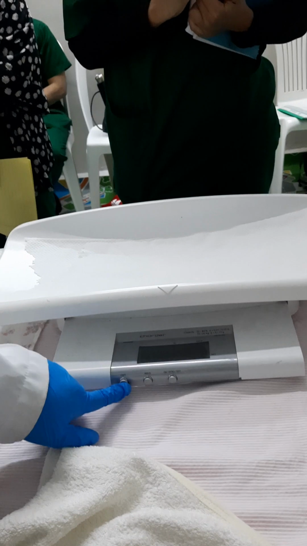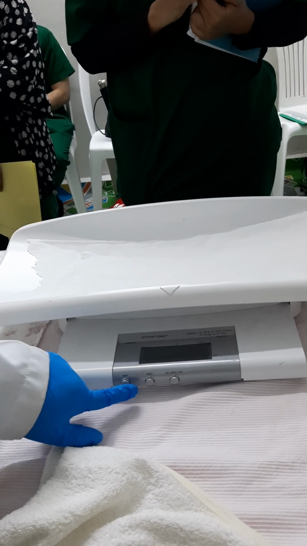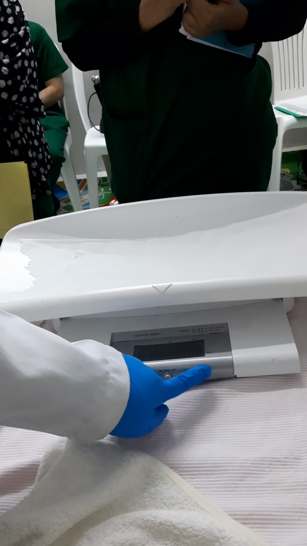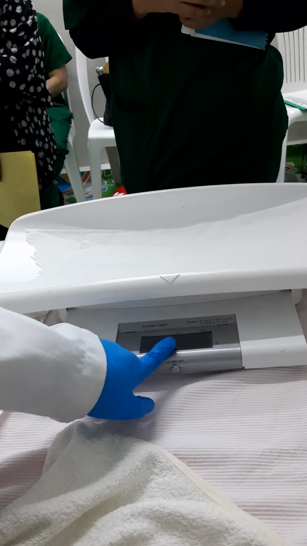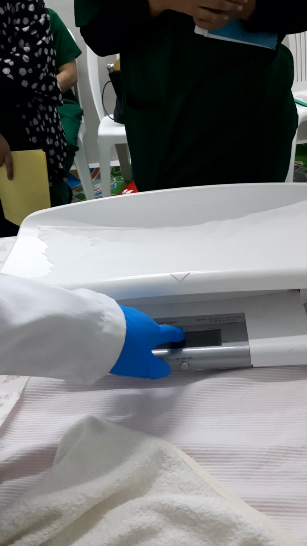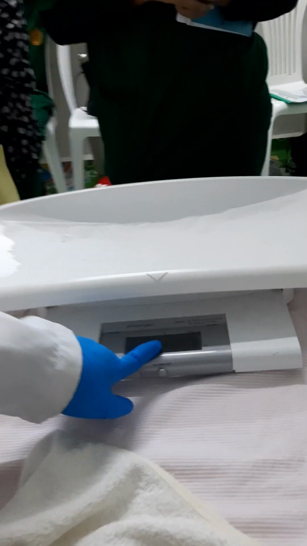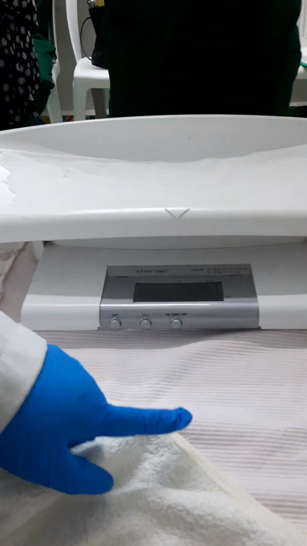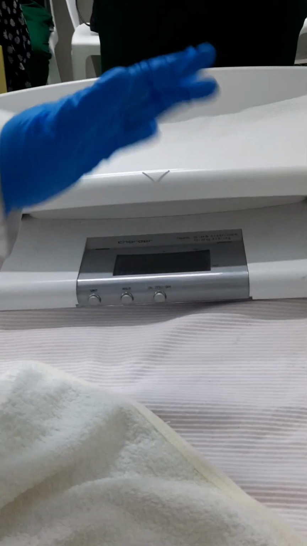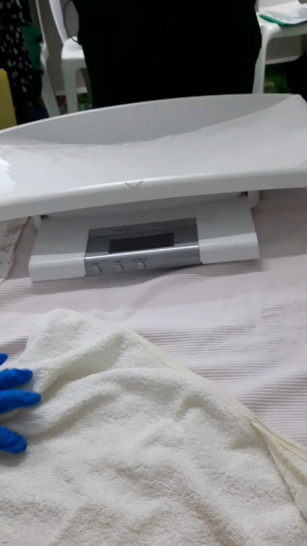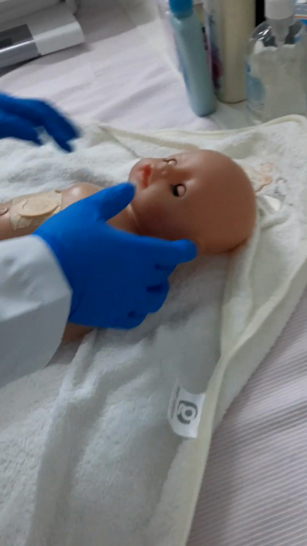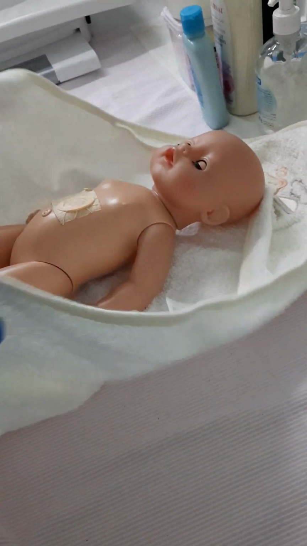So you have to adjust it. There is a unit adjustment here. And then you have to tare it. When we say tare, it needs to be at zero. Okay? After that, you can weigh the baby. Now you're done with your anthropometric measurement. You are ready to dress the baby.